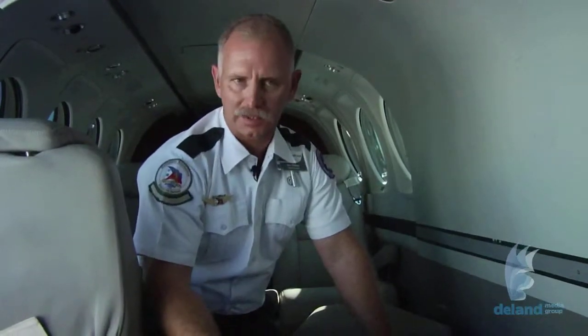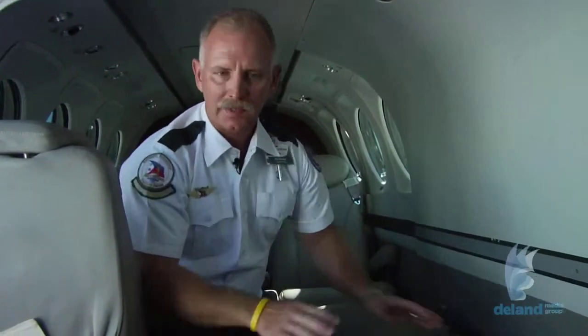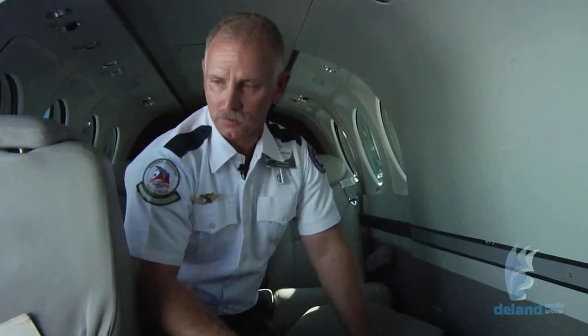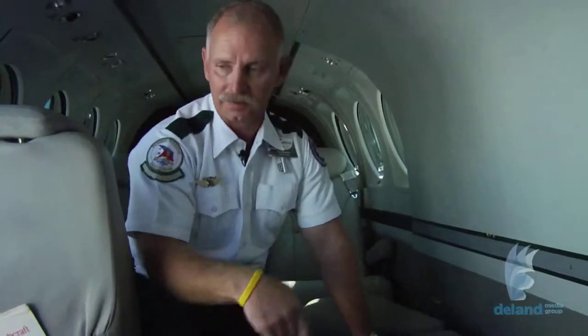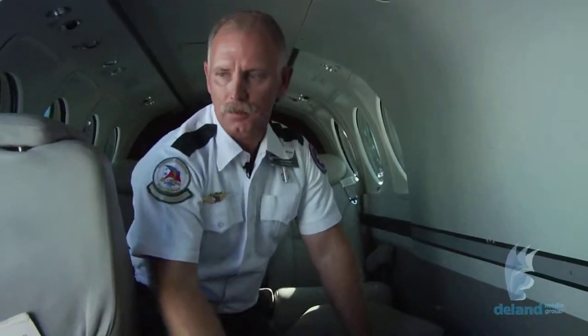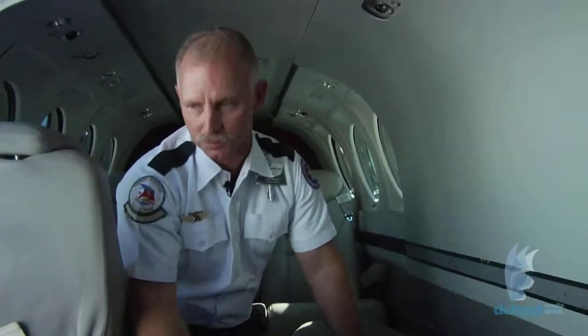All he has to do is declare an in-flight medical emergency, and the aircraft takes priority over everything else, and he can descend very quickly and get us down to an airport. And at the same time, he's communicating with the tower. The tower can have an ambulance waiting for us so we can take the patient to a hospital if we would need to.